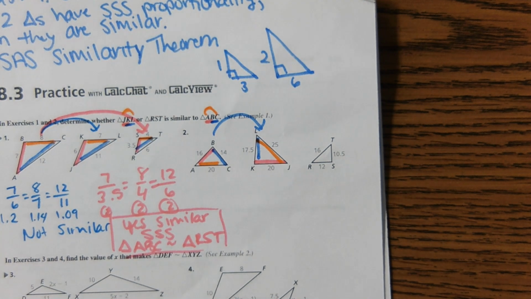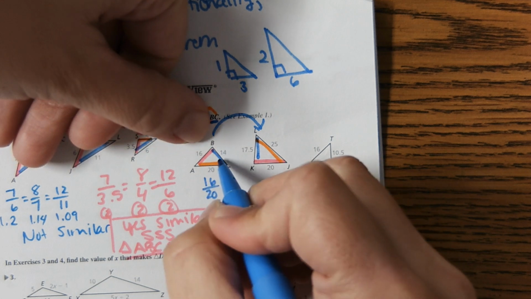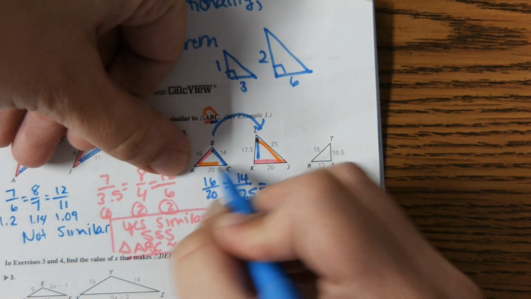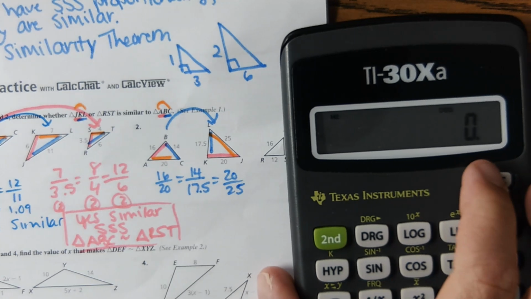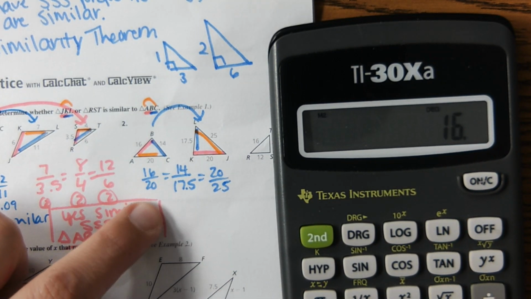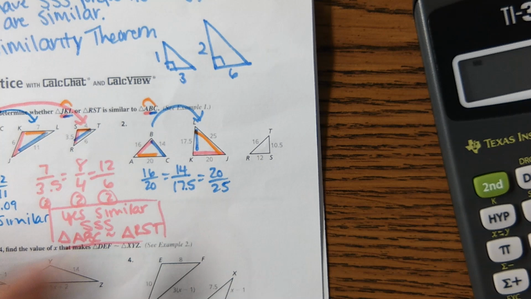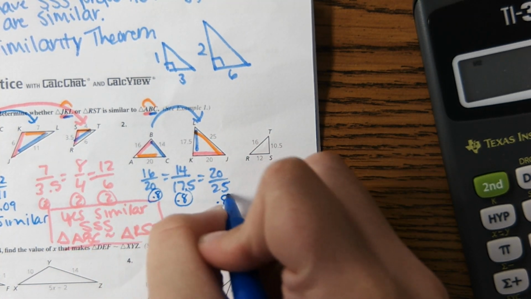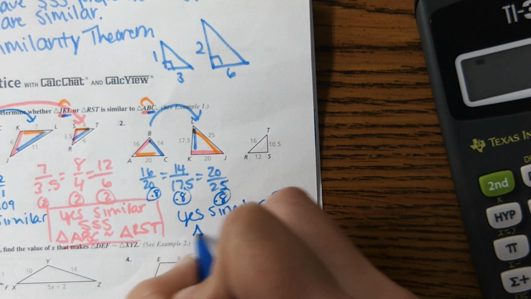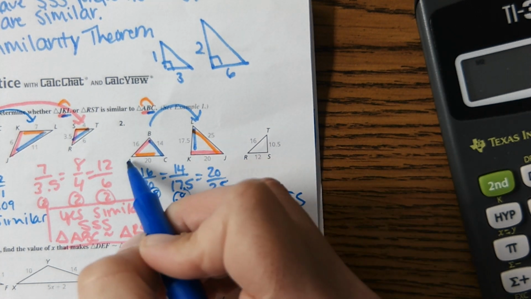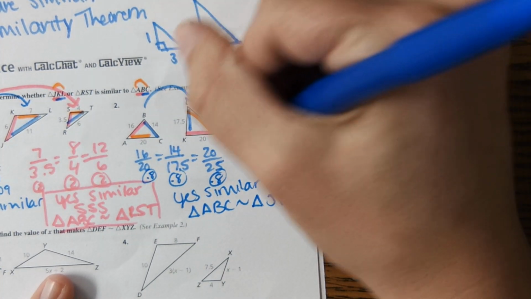Okay, then from here, I'm going to set up corresponding parts. So use the color, 16/20, pink to pink. Is that equal to blue to blue? And then orange to orange, 20/25. And then to determine if these ratios are equal, I just plug it into a calculator. I got 0.8, 14 divided by 17.5, 0.8, 20 divided by 25, 0.8. It came out to 0.8 every single time. So therefore, these ratios are the same, they're proportional. So yes, they're similar because of side, side, side. And triangle ABC is similar to triangle, make sure it's in the same order, JKL. And then these two are not similar, but I feel like we just need to move on at this point.